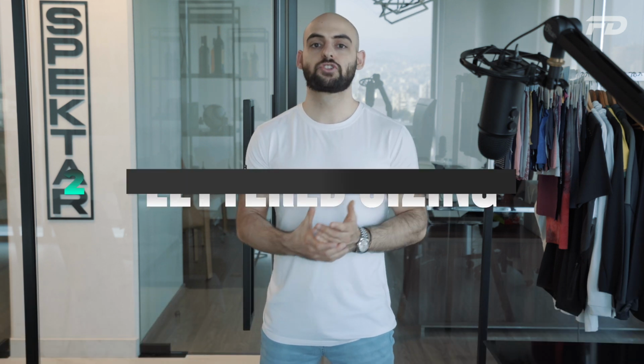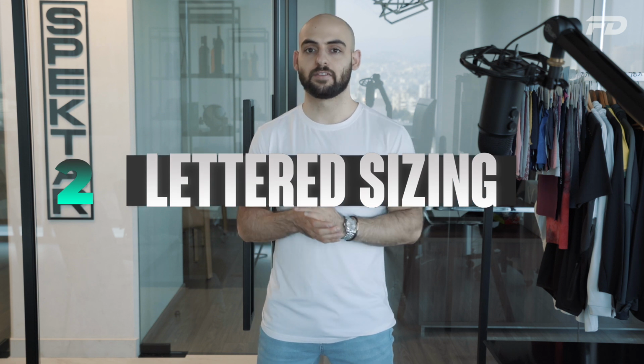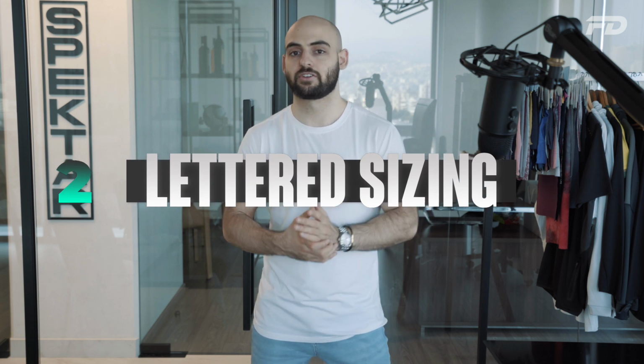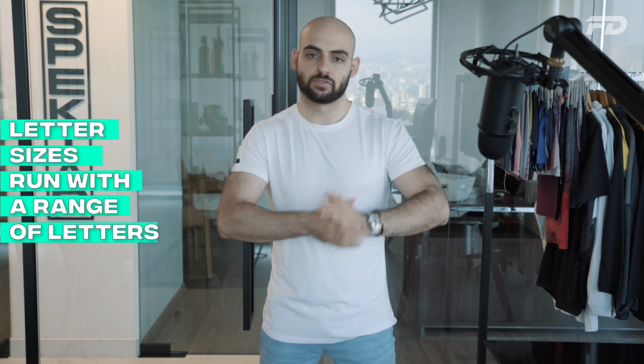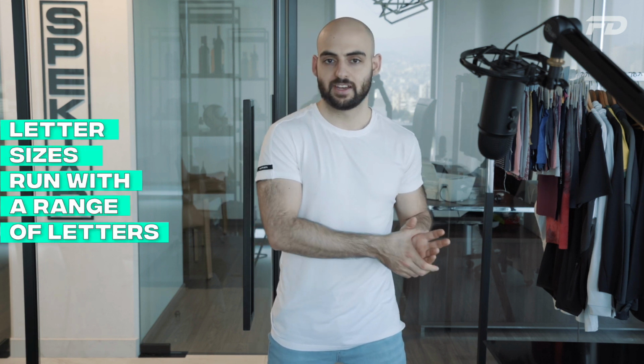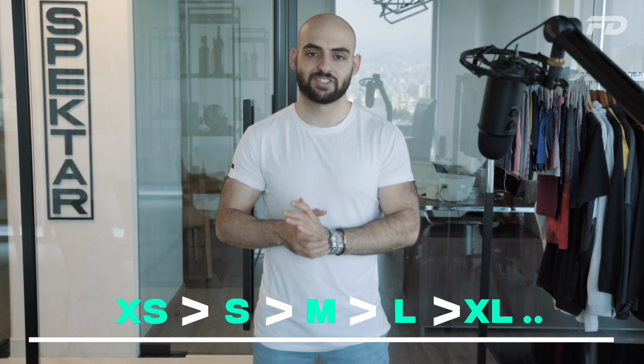If numeric sizing is not the right option for you, what's your alternative? Well, it's quite simple. It's definitely one you've heard of before. This is your lettered sizing set. This is essentially the sizing logic that goes from extra small or 2XS to extra large, triple XL, whatever your sizing set is going to be.